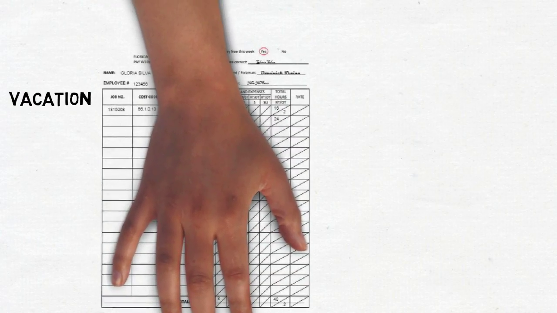If an employee is taking a vacation day, the vacation request must be attached to the time card and signed off by their superintendent. If a vacation request is not attached, then the employee cannot be paid for that day.